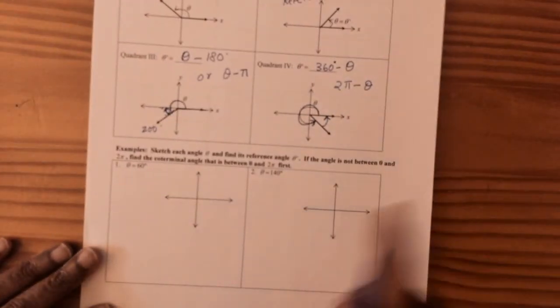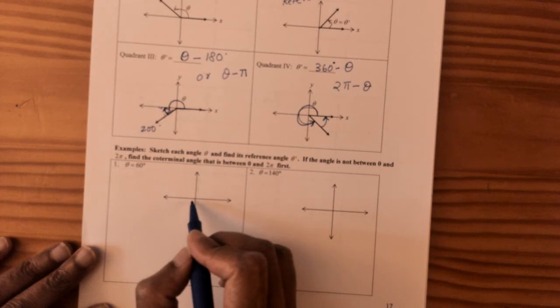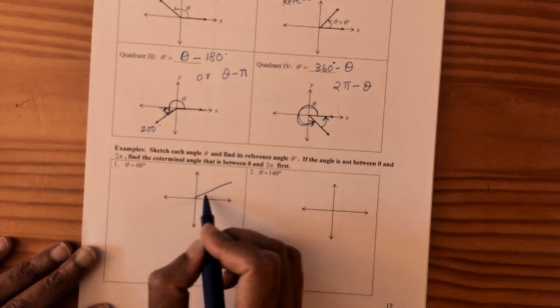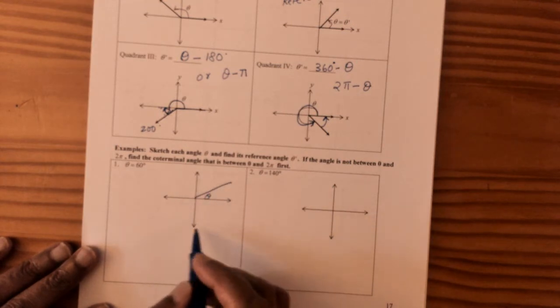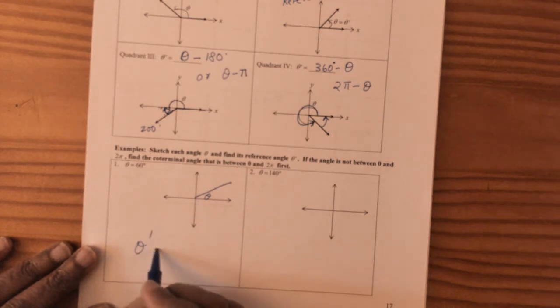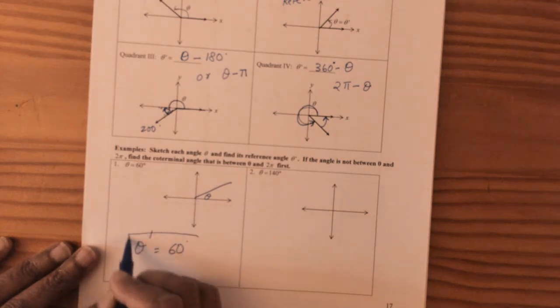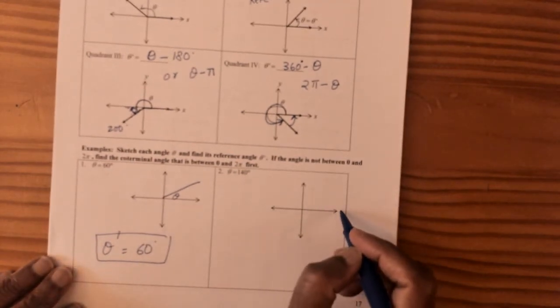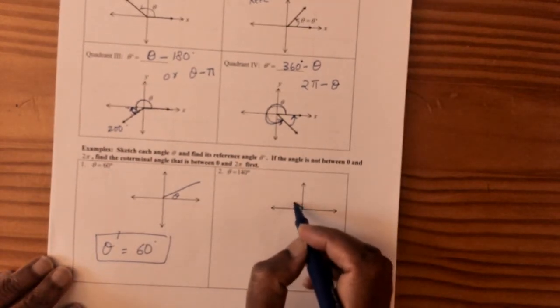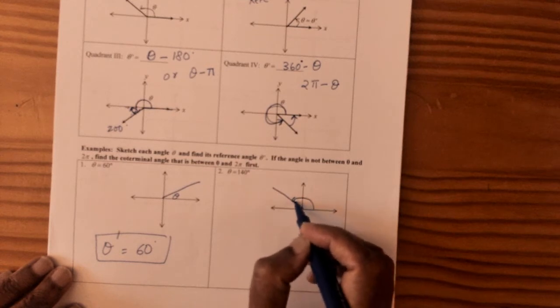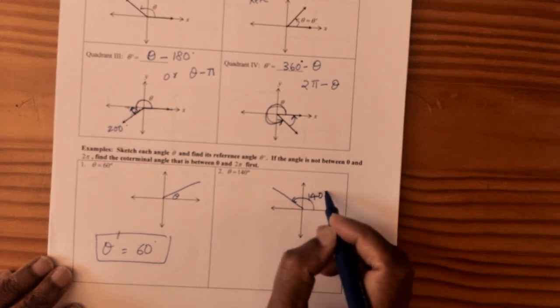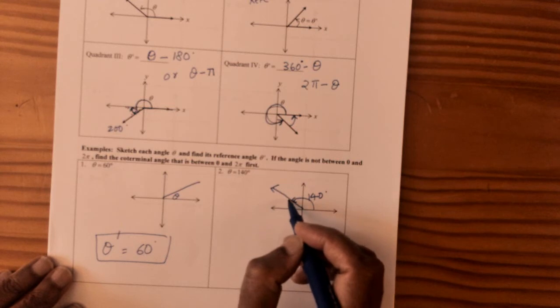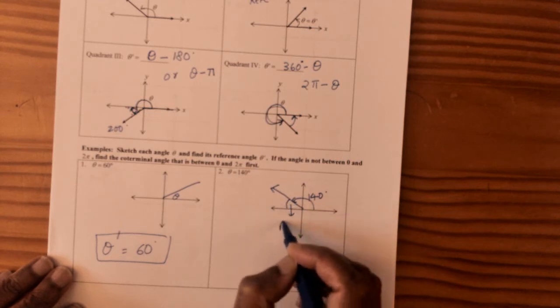Okay, so let's go ahead and quickly look at a couple of problems. I think I did both of these when I was explaining it. So 60 degrees is in the first quadrant. This is my theta, and my reference angle will also be 60. Okay, 140 degrees. So we know that 140 degrees falls in this quadrant. But I'm interested in the reference angle, so this becomes my reference angle.